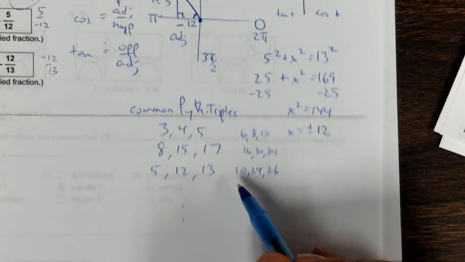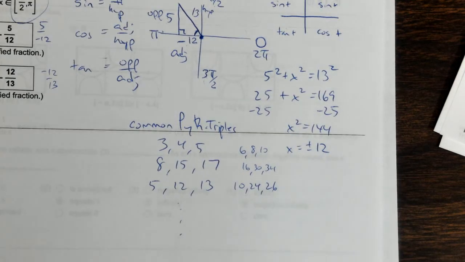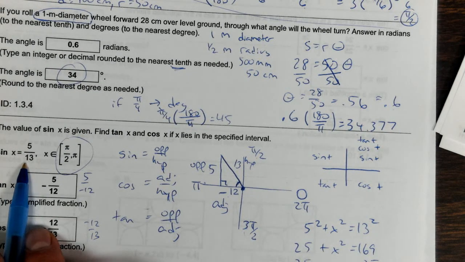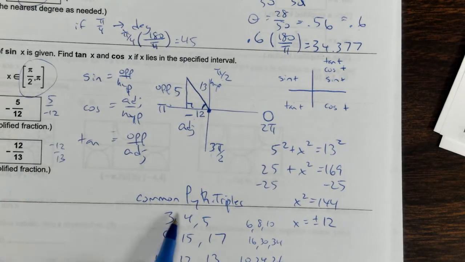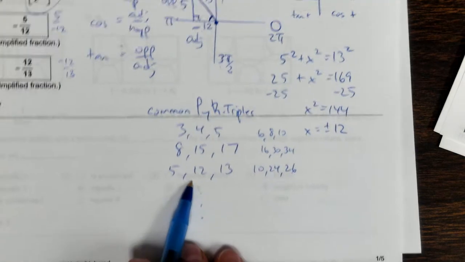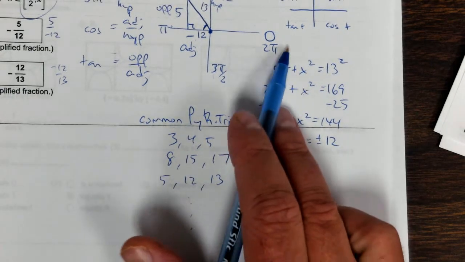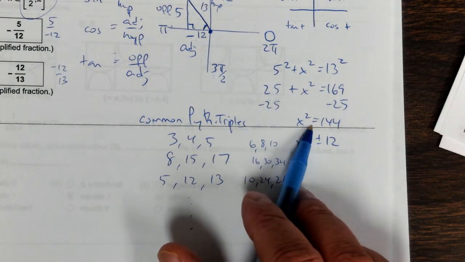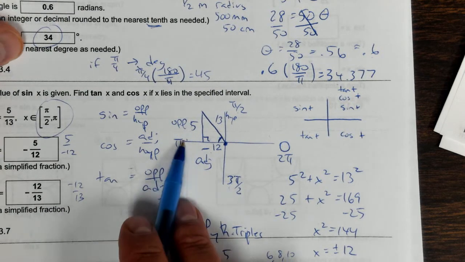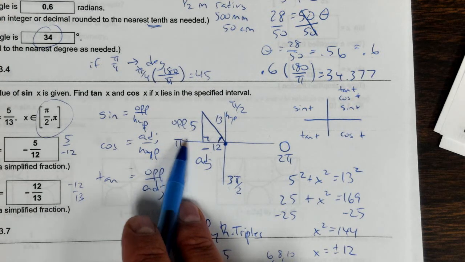And then there's more, but those are the common ones. And so that's why when I see a 5 in the numerator, a 13 in my denominator, I'm like, hey, I know that's going to be 5, 12, 13. If I did the Pythagorean Theorem, I'd get 12. And I just have to make it negative based on where I am. So the question is, where are you?